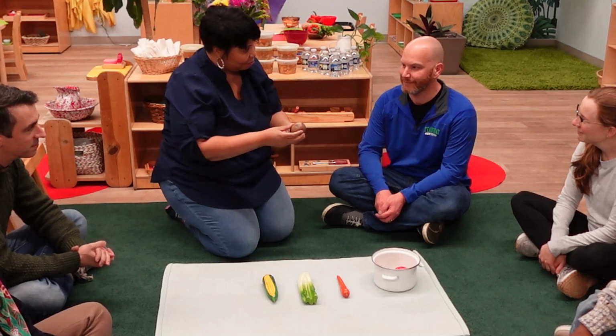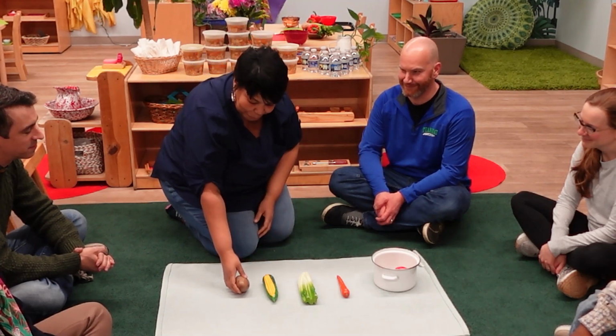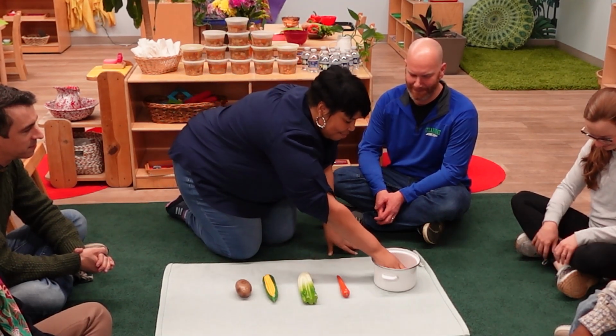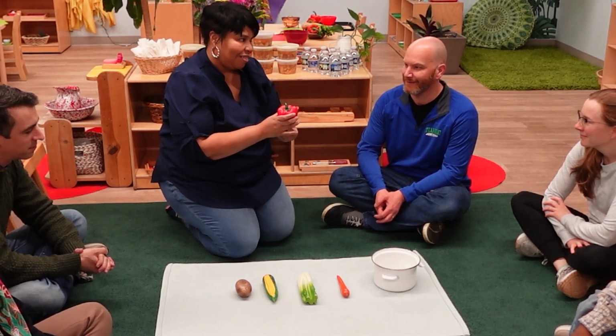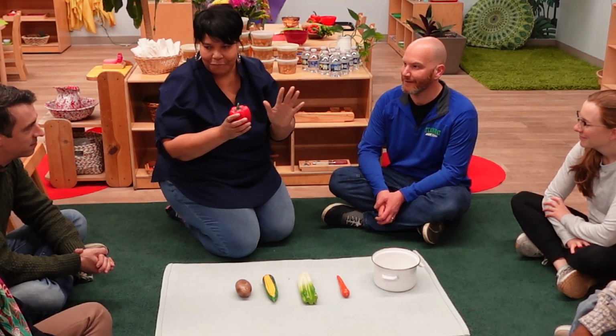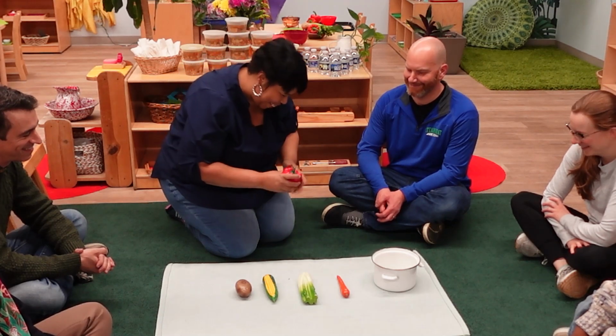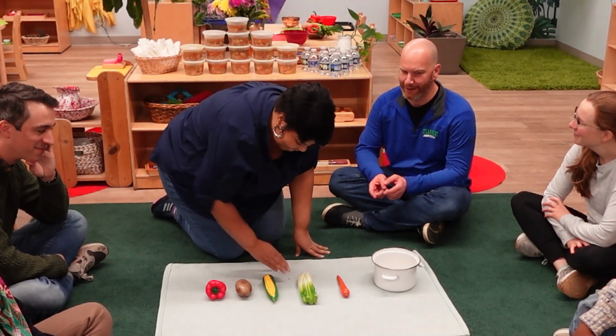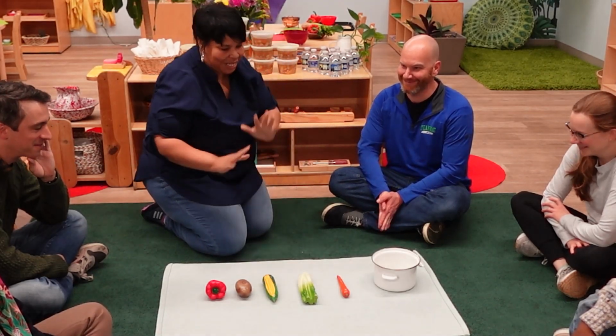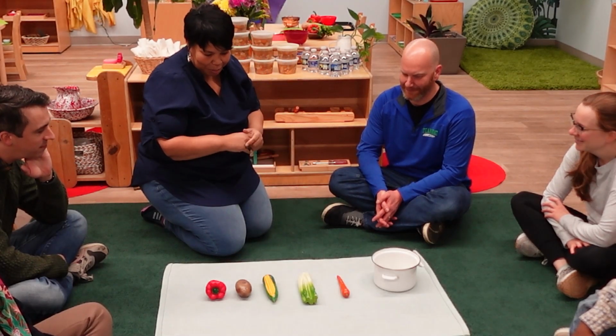Potato. Pepper. This sometimes gets confused with apple. All right, so everything somewhat round is an apple. Yes, that's true, and it's red, so I get it.